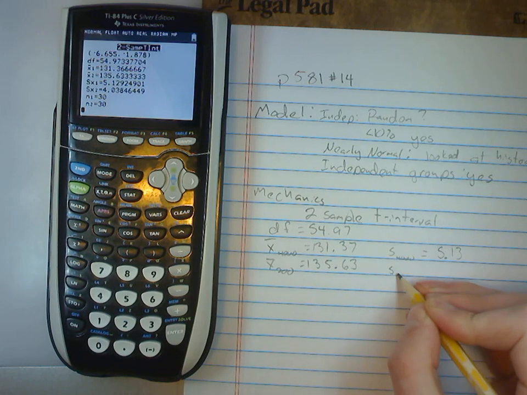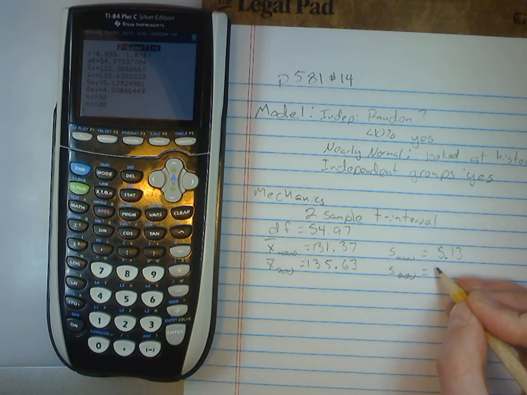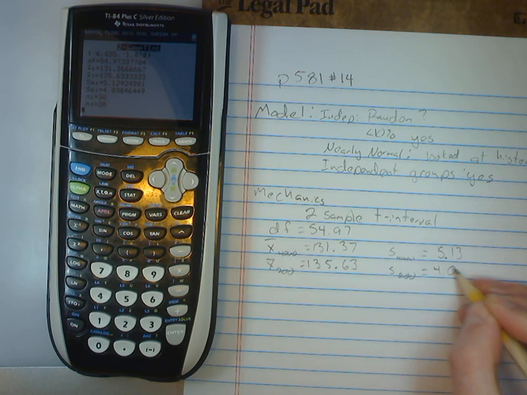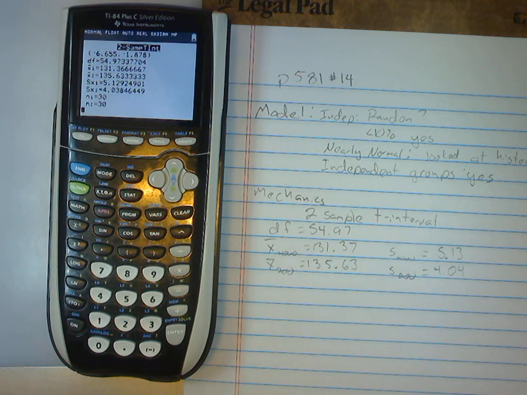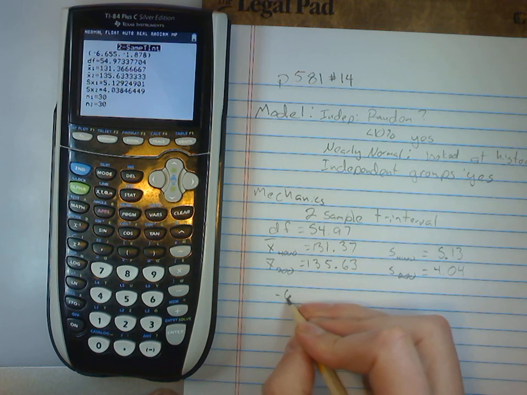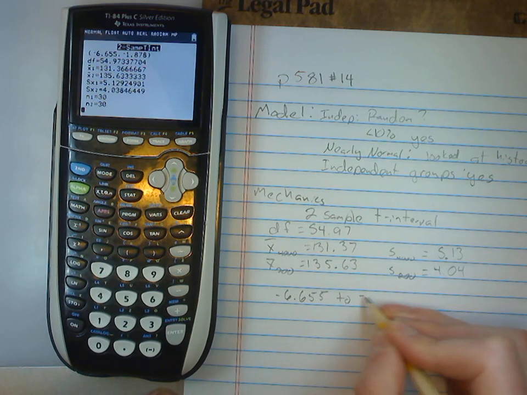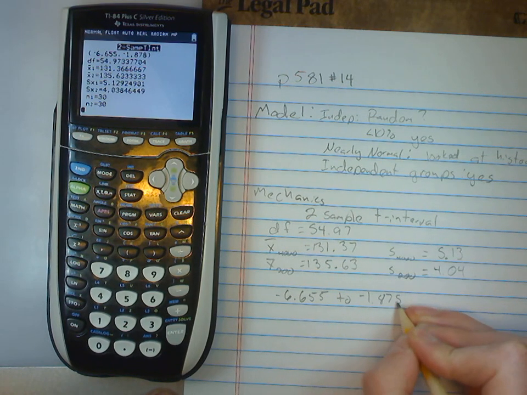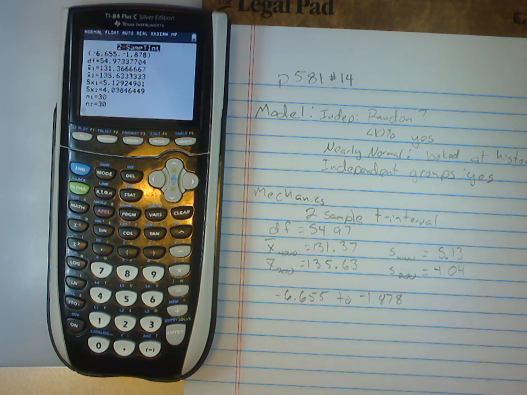The standard deviation of 200 was 4.04. Alright, sample sizes are there. And then our interval is on top. So negative 6.655 to negative 1.878. So a negative value, what does that mean? It means your first one is less than your second one by that much.